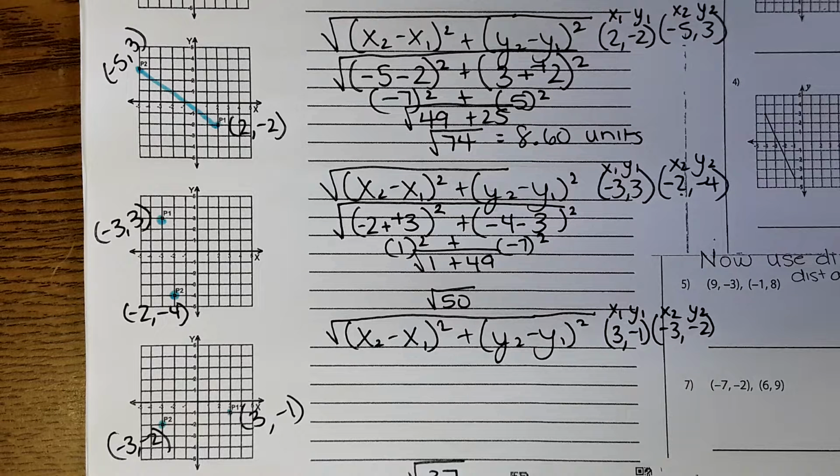Should have come out to square root of 37. I'm seeing a lot of those answers, so that's a good sign. So the coordinates you should have got, if you didn't get square root of 37, figure out what your error was. Maybe it was labeling the points, or just putting it in the equation, or subtracting negatives. Whatever that is, just figure out what it is.